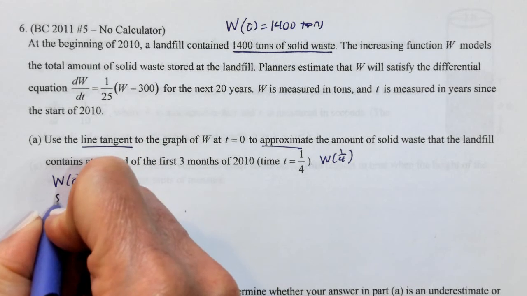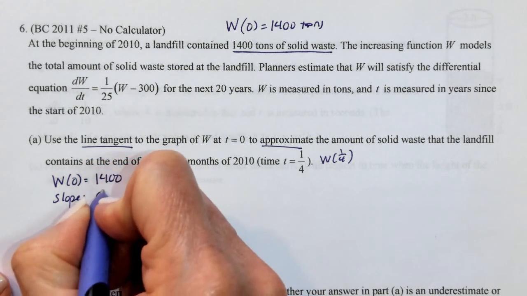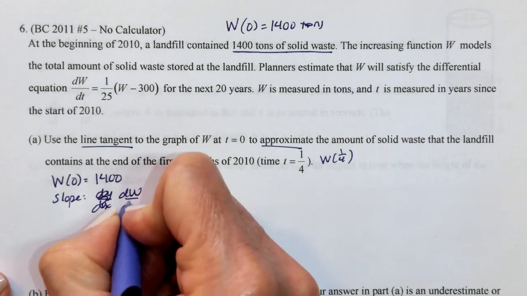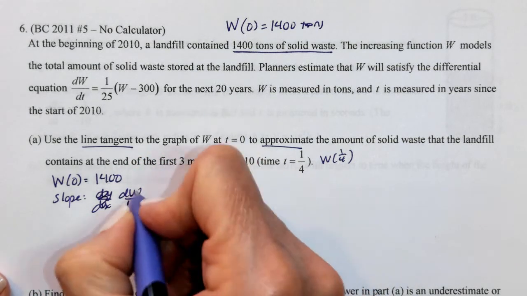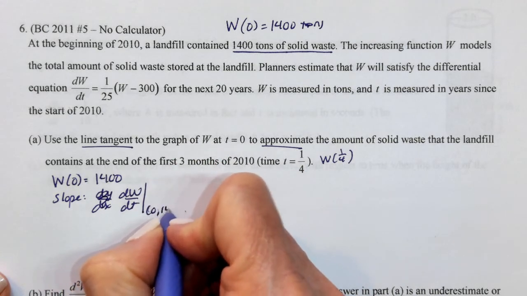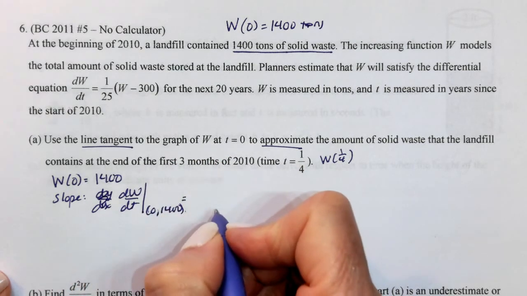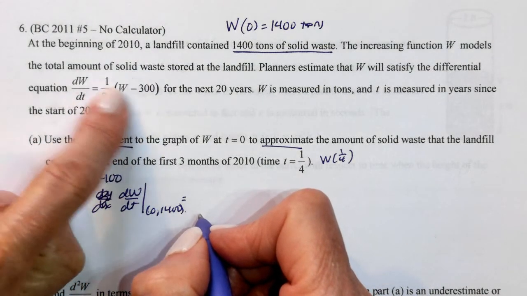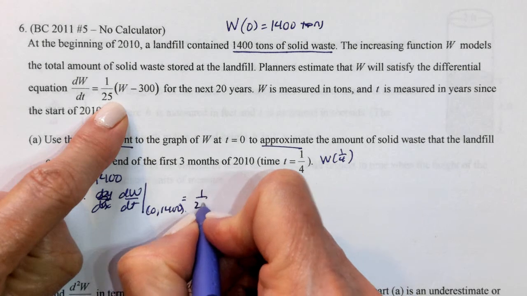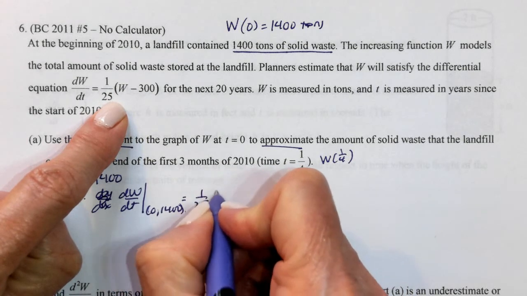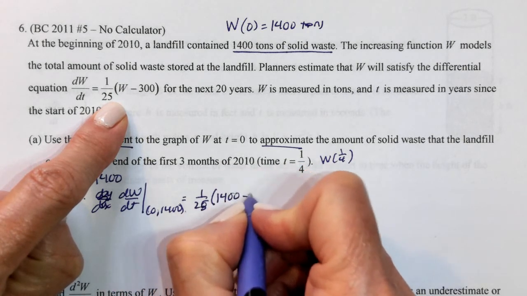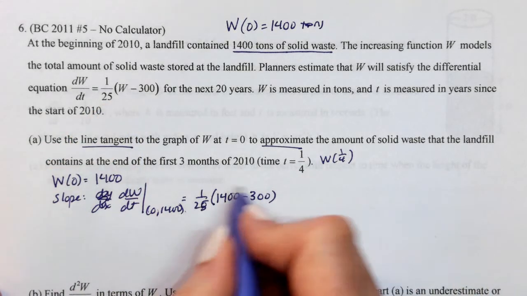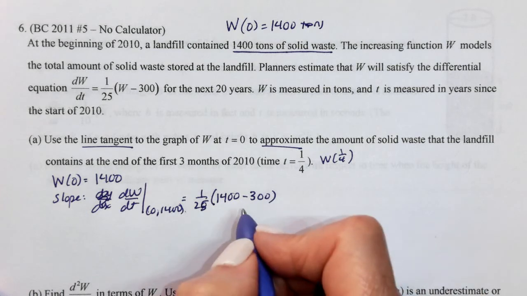The slope there will be dW/dt at (0, 1,400). So I'm putting 0 in for t and 1,400 in for W. Well, there's no t over here, but I can certainly put 1,400 in for W. So I could leave it like that. I'm okay leaving it like that.